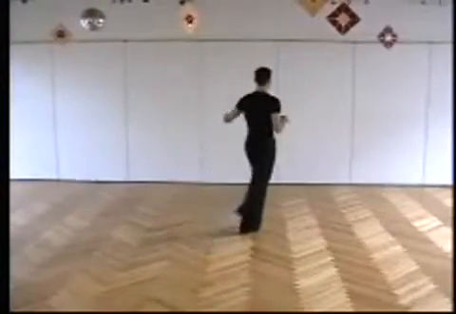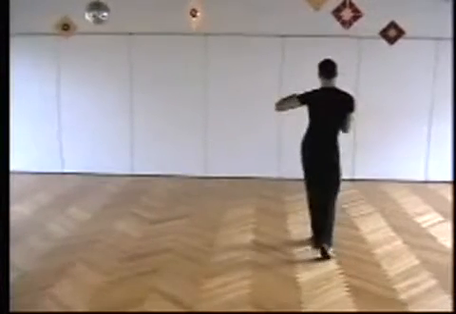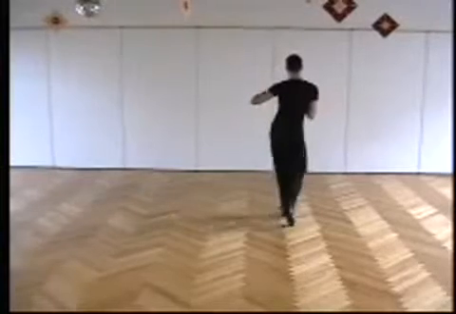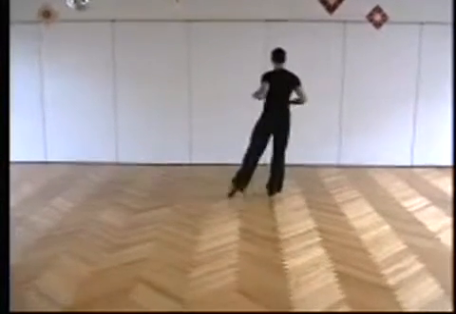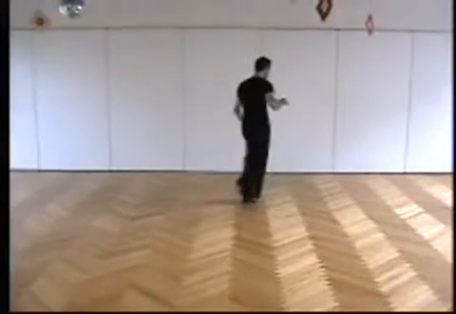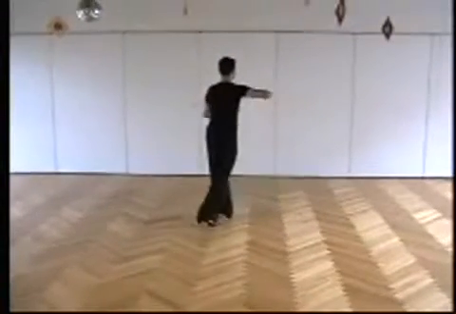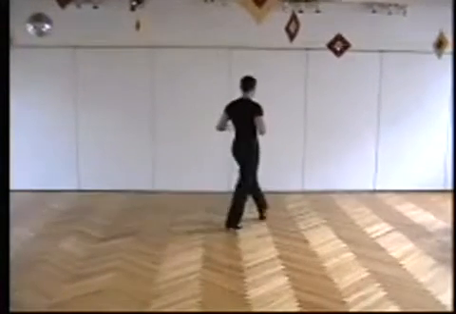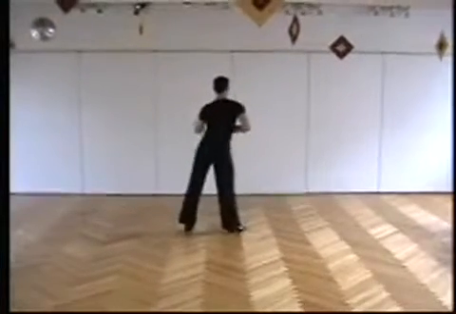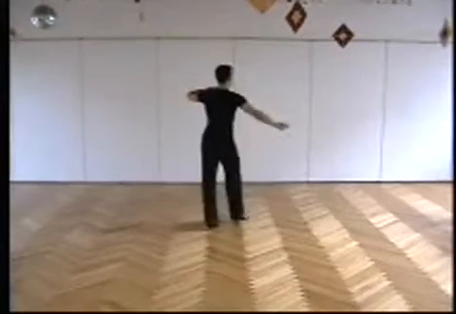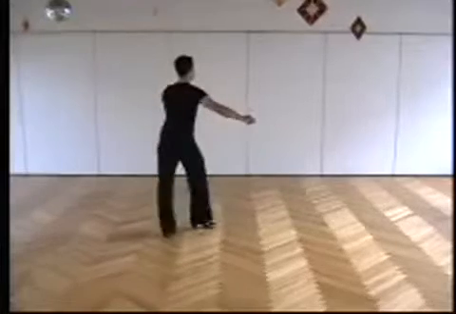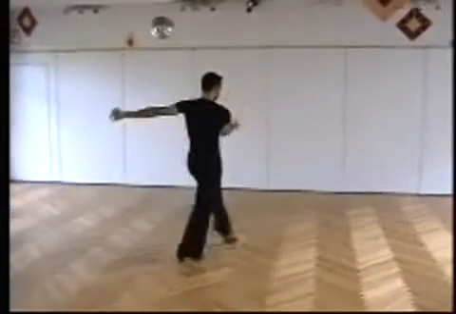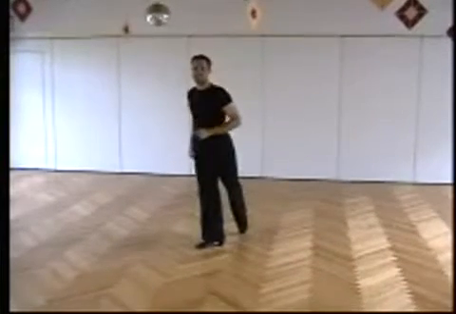We have 1, 2, and 3, 4, and 1, and 2, and 3, and 4, and 1, 2, 3, 4, and 1, and 2, and 3, 4, and 1, 2, and 3, 4, and 1, and 2, and 3, and 4, and 1, and 2, and 3, and 4, and 1, 2, 3, 4, and this end of part A.